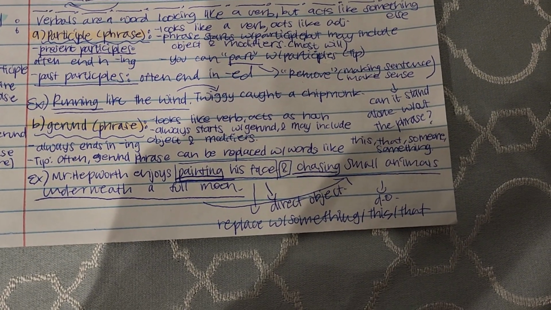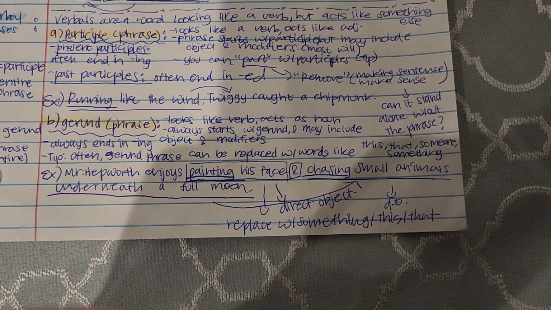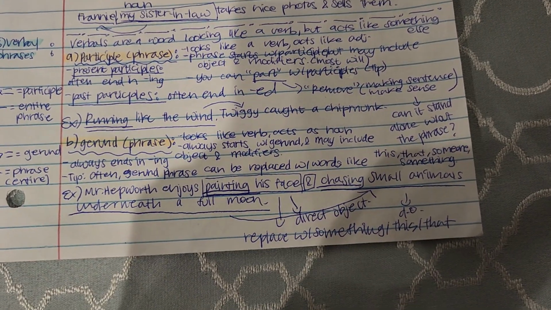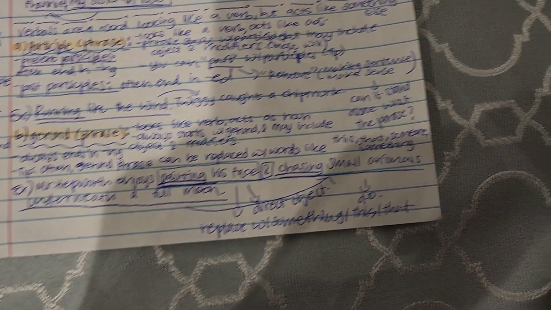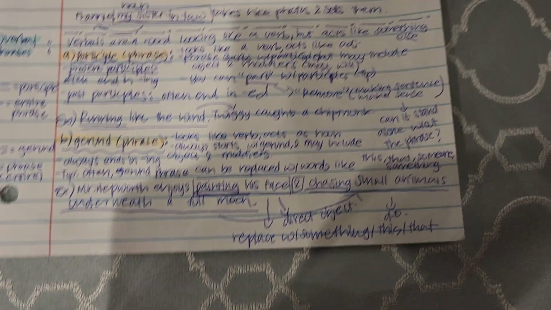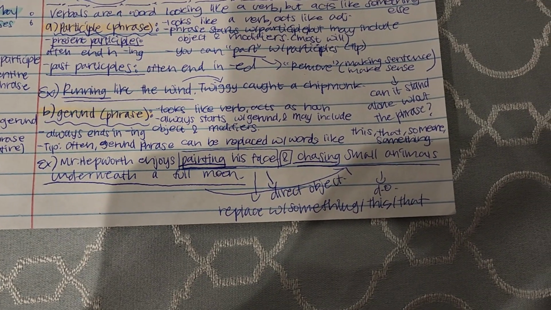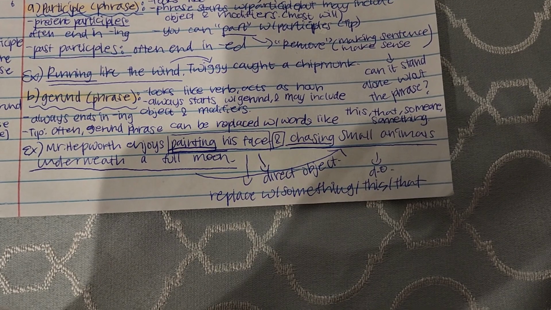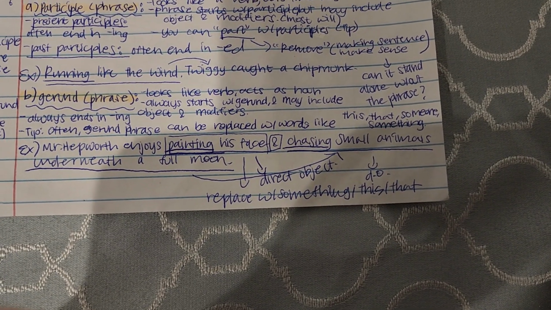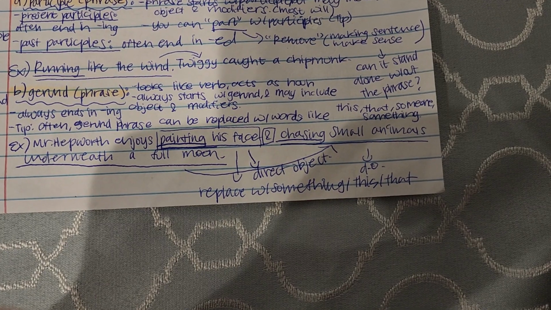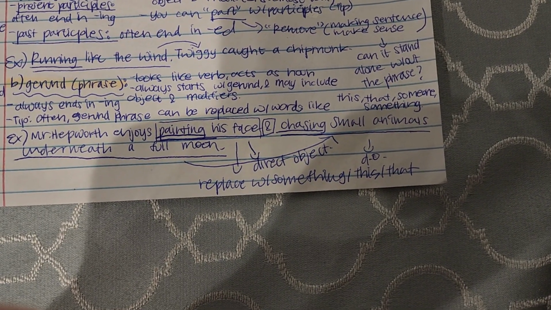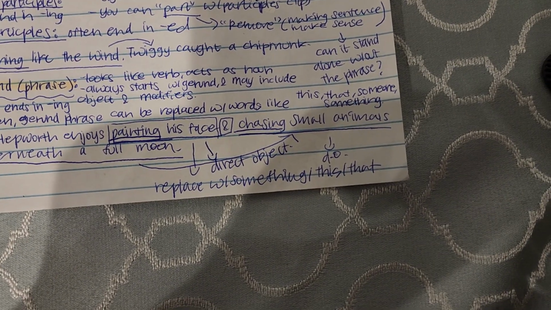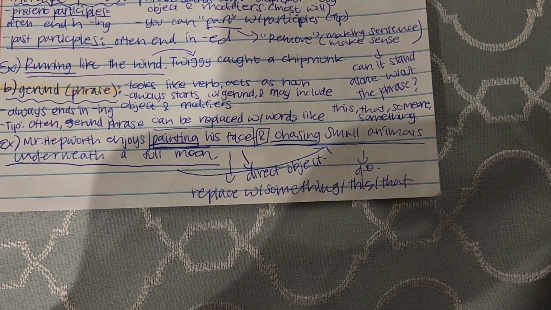Another type of verbal phrase is a gerund phrase. It looks like a verb but acts like a noun. It always starts with a gerund and may include objects and modifiers. It always ends in ing. Tip: often gerund phrases can be replaced with words like this, that, someone, or something. Example: Mr. Hepworth enjoys painting his face and chasing small animals underneath a full moon. Painting his face is a direct object, and it continues the sentence on. Painting his face can be replaced with something like this or that. Small animals is a direct object too.